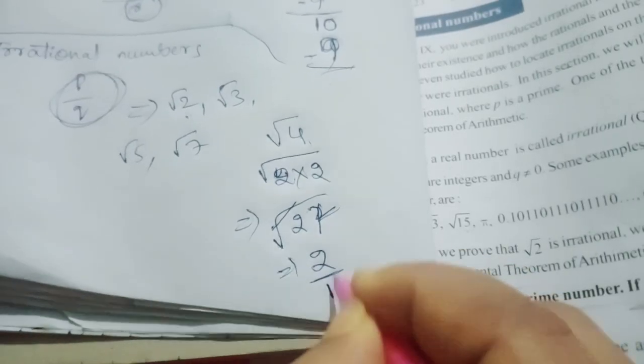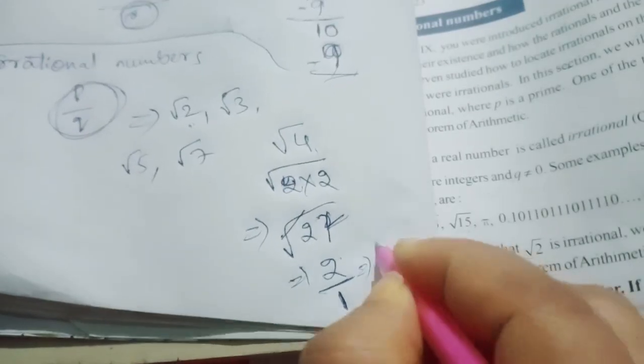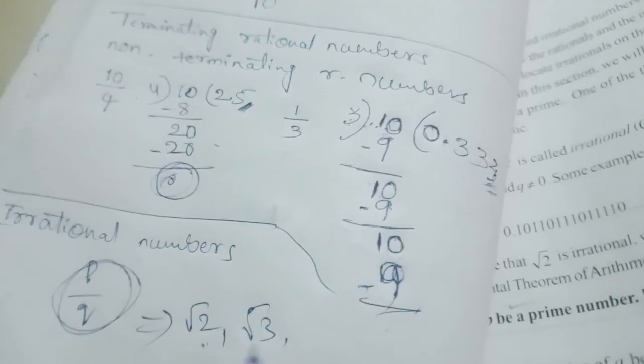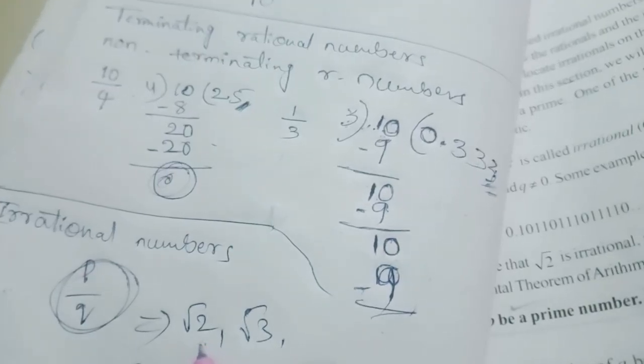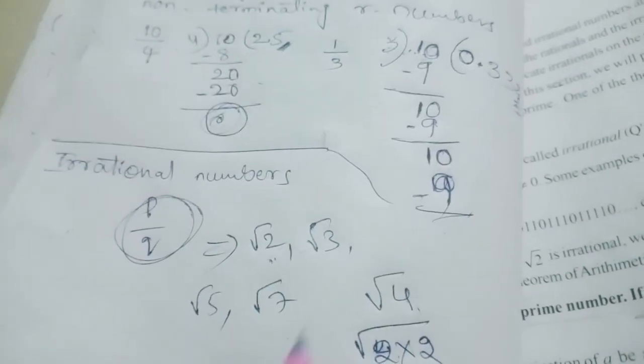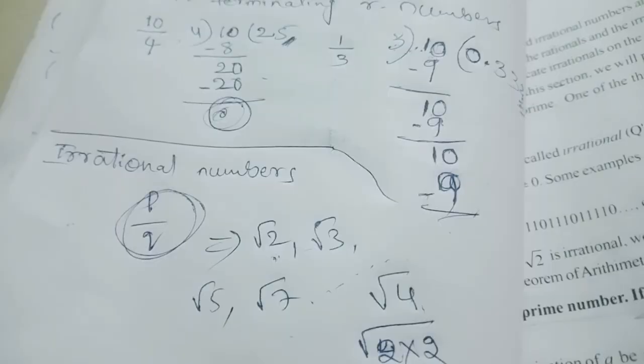So 2 means 2 by 1. This is the p by q form, where p means 2, q means 1. But root 2 cannot be written in the right p by q form, so this is called irrational numbers. Root 2, root 3, root 5, root 7, and so on are called irrational numbers.